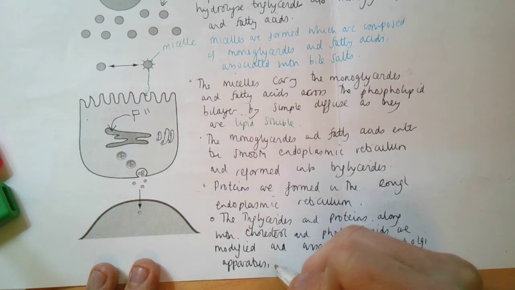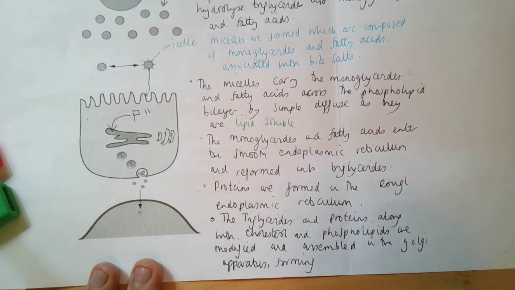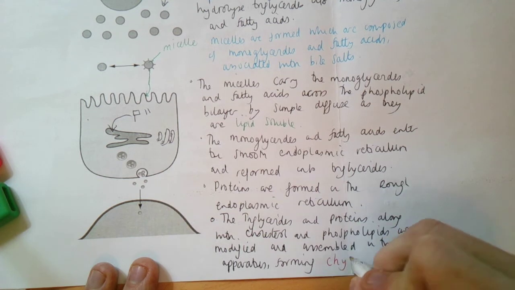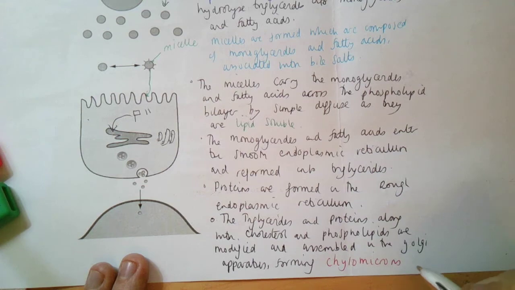This forms a structure called a chylomicron. So forming chylomicrons.